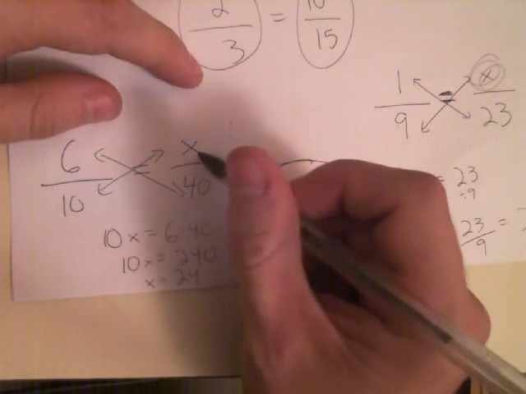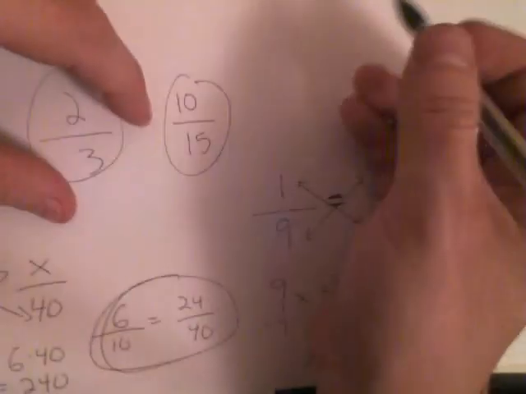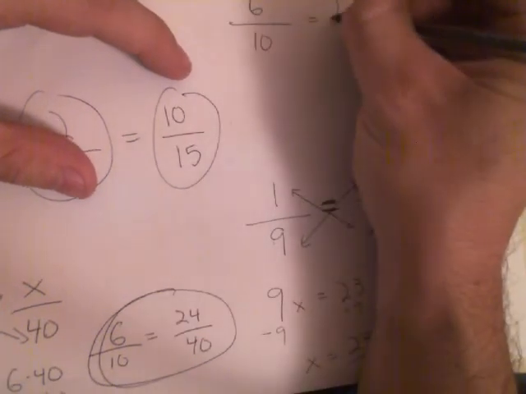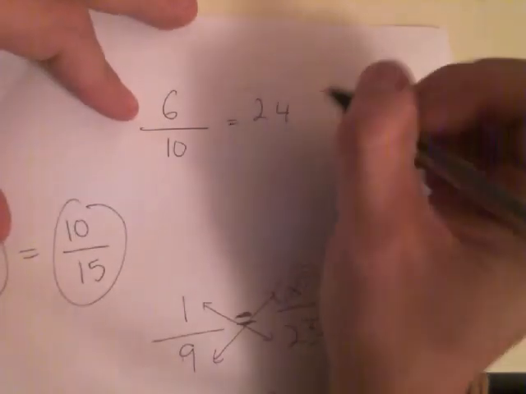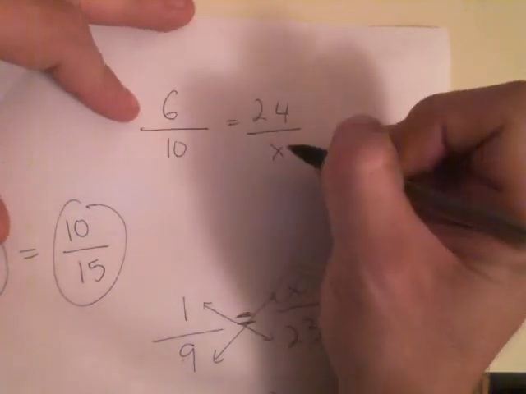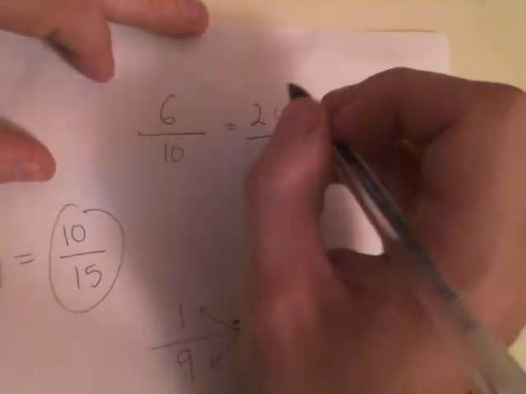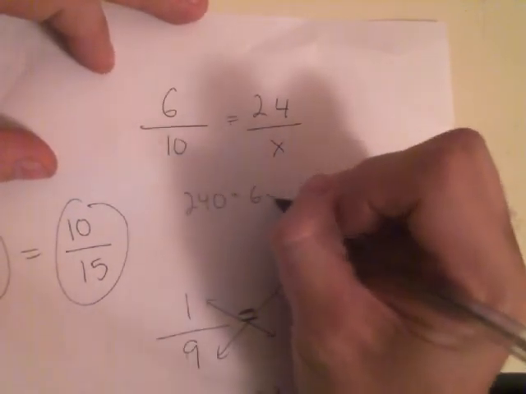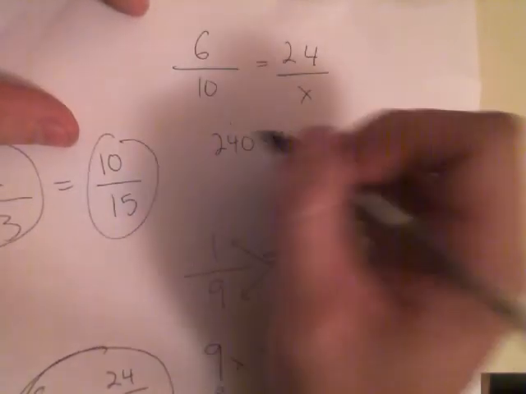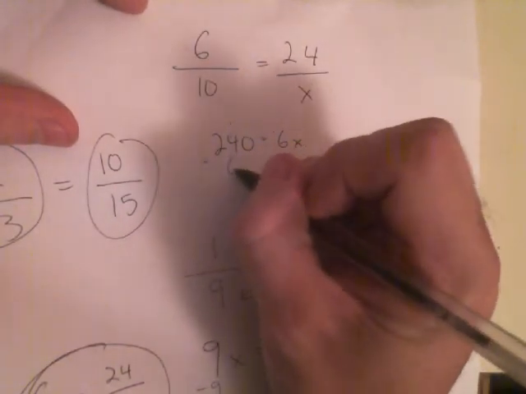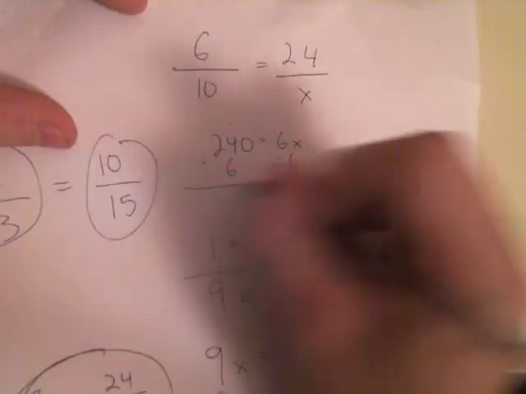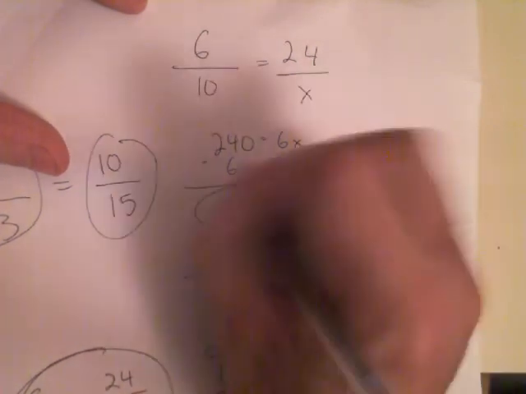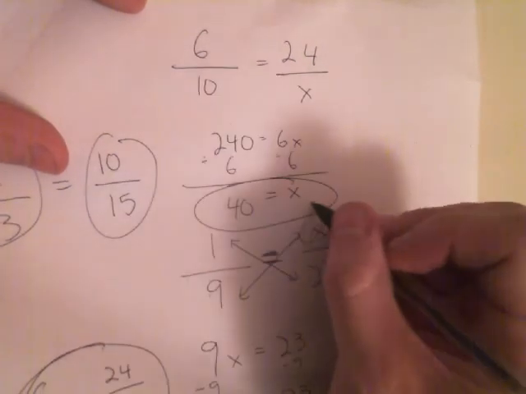Okay? And I can also do that when the x is in the denominator. Let's do the same problem with x in the denominator. Okay, we'll multiply those out. 10 times 24 is 240. 6 times x. And then we're just going to divide this side by 6 and this side by 6. That will give me x. And of course, this is going to give me 40. Okay, and so there I found the missing value.